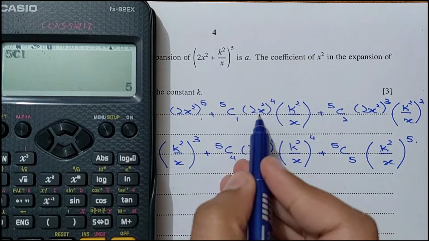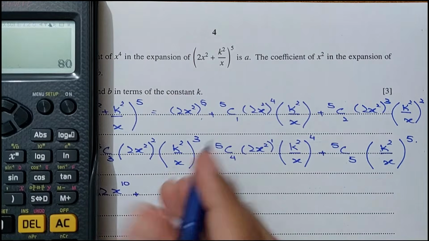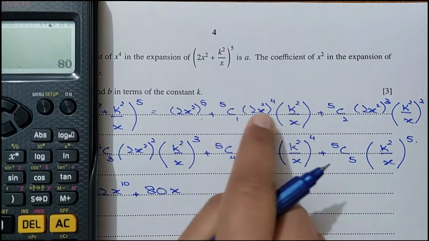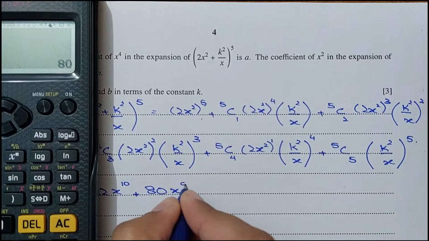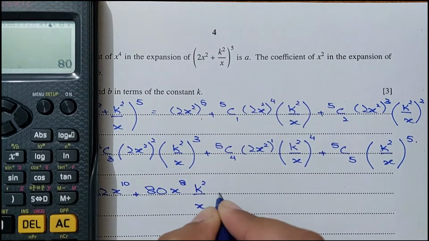This is 5, and 2 power 4, which is 16, times 5, which is 80. And we have x power 2 times 4 is 8, k square over x, right?